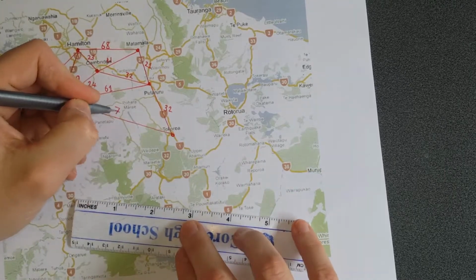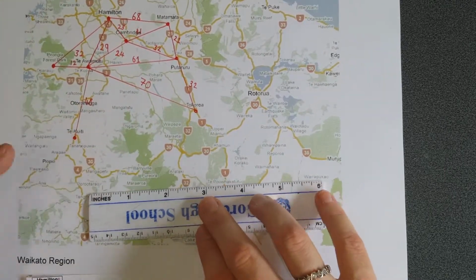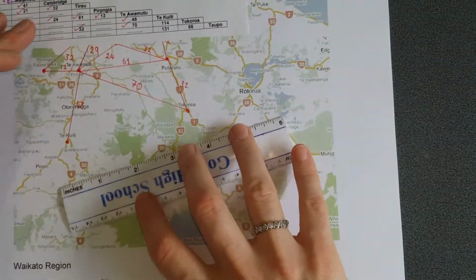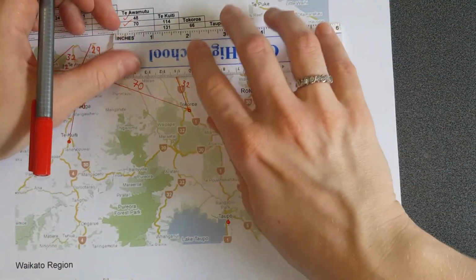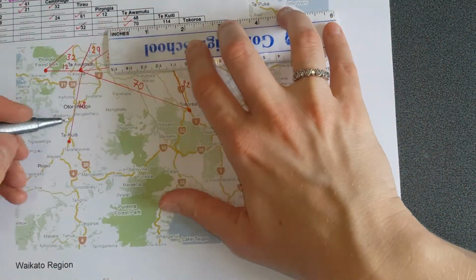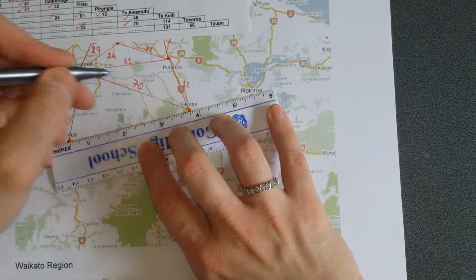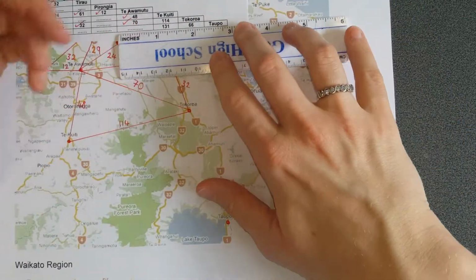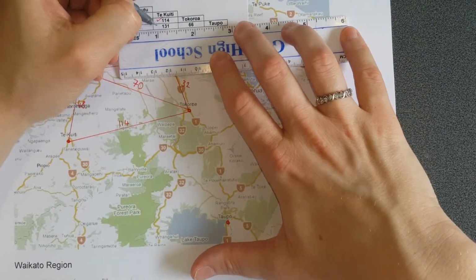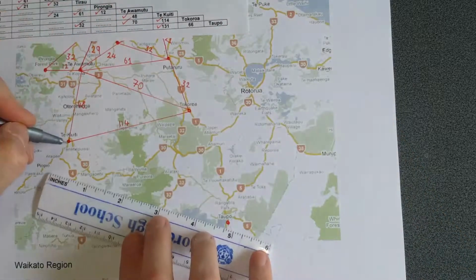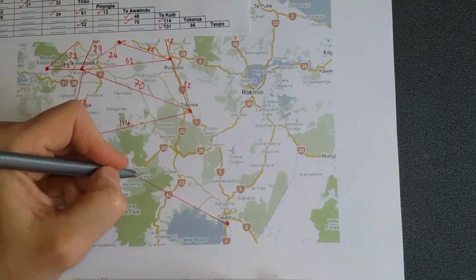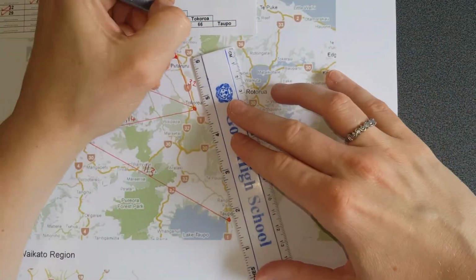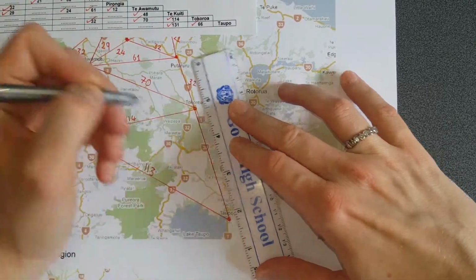Okay, I know this might be a bit boring, but I just want to go through it step by step in case you're not 100% sure, so that you can get your head around it and then maximise your grade in the internal. So now we have Te Kuiti to Tokoroa. That's 114. And Te Kuiti to Taupo. So that's going to be 113. Okay, and notice that I'm ticking them off as I go so I don't forget one. And then Tokoroa to Taupo is 66.